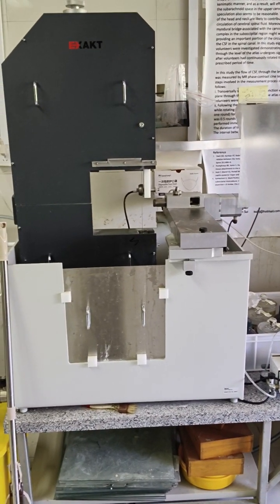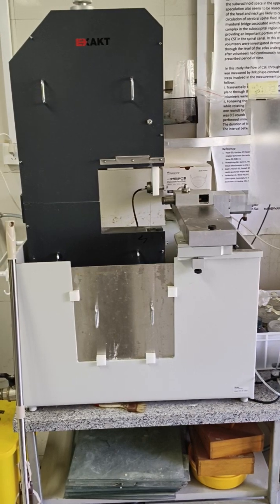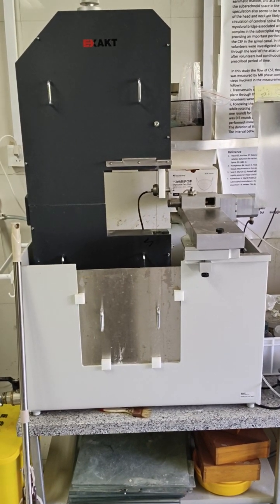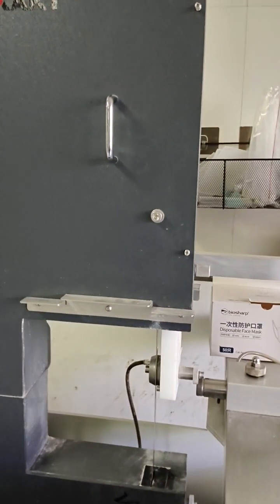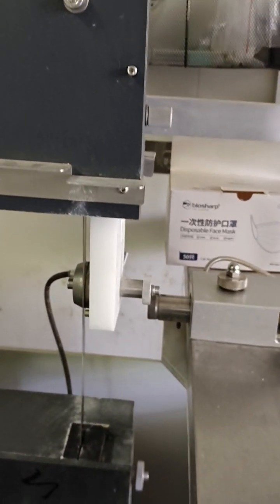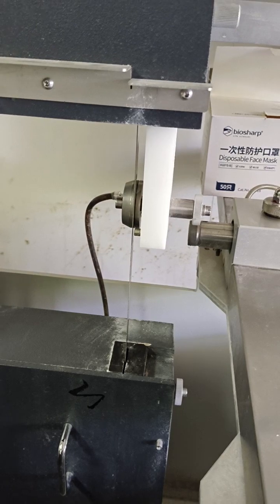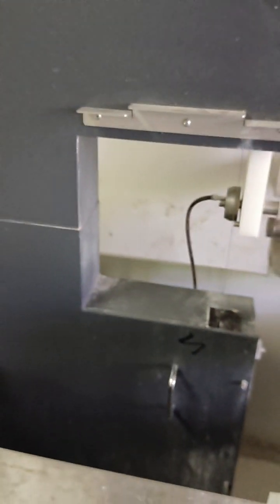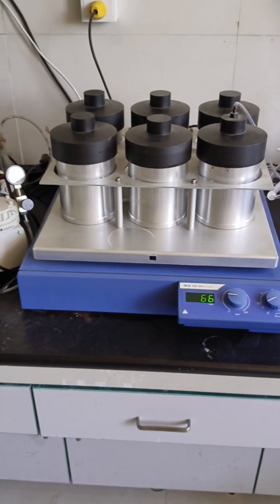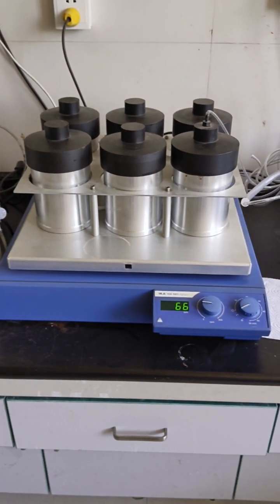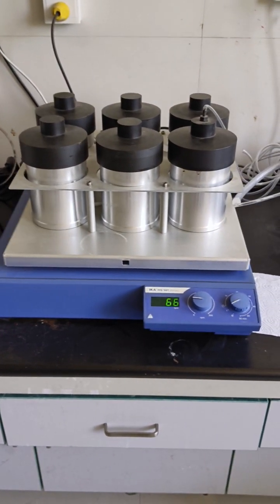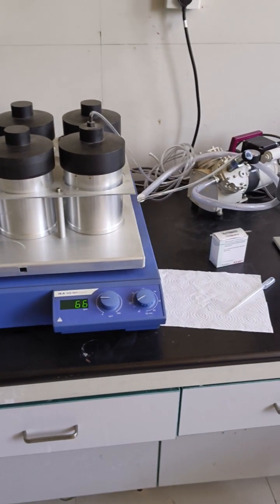This is the first machine we use to cut the big parts of our specimen into small size. This is EXKAT machine, and this is diamond cutter inside. After cutting into small size, our specimen will rest into different concentration of alcohol into that shaker machine connected with vacuum pump.